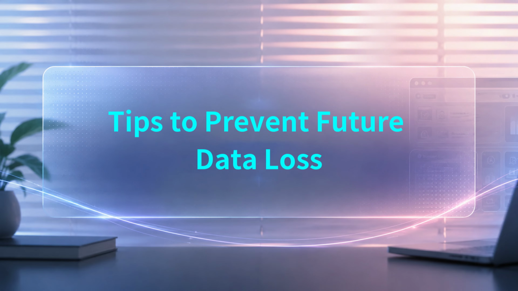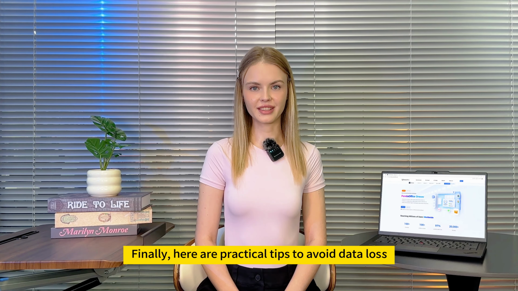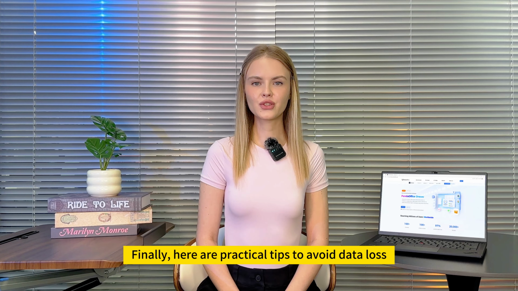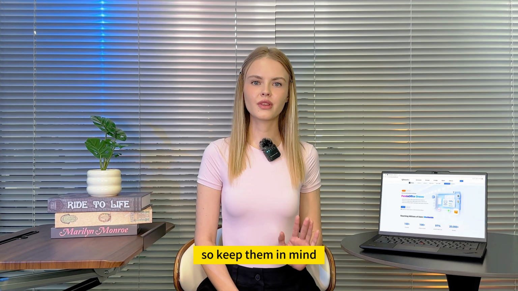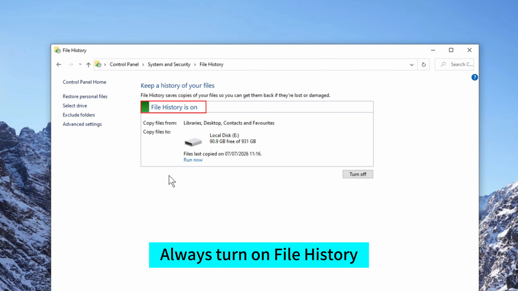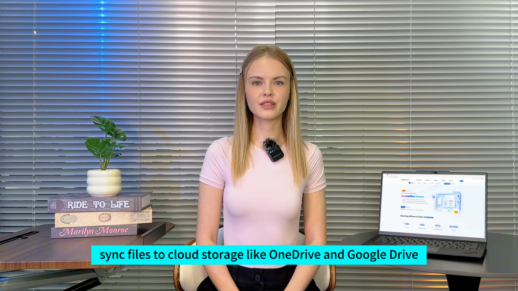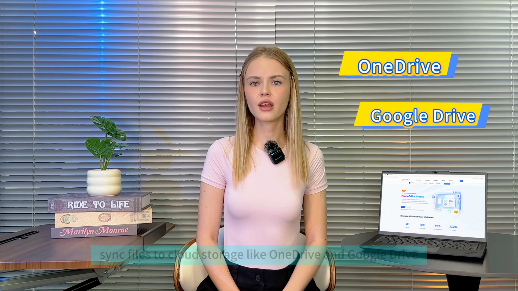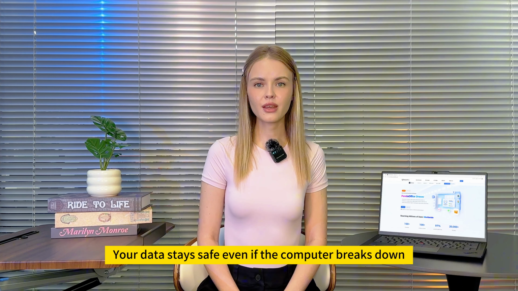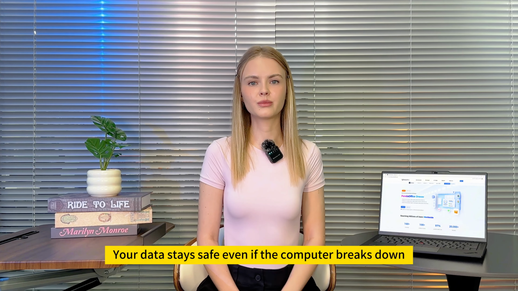Tips to prevent future data loss. Finally, here's a practical tip to avoid data loss. This method is more than recovery, so keep that in mind. Always turn on file history or sync files to cloud storage like OneDrive and Google Drive. Your data stays safe even if the computer breaks down.